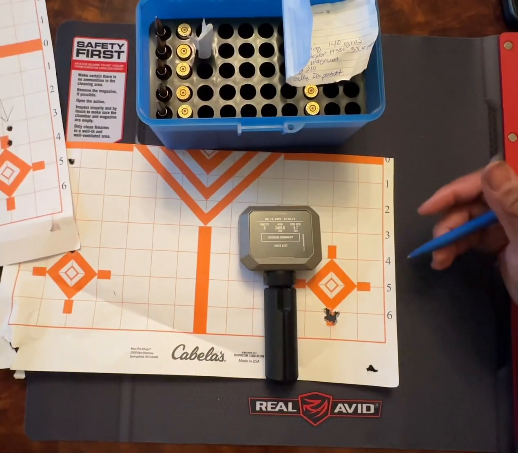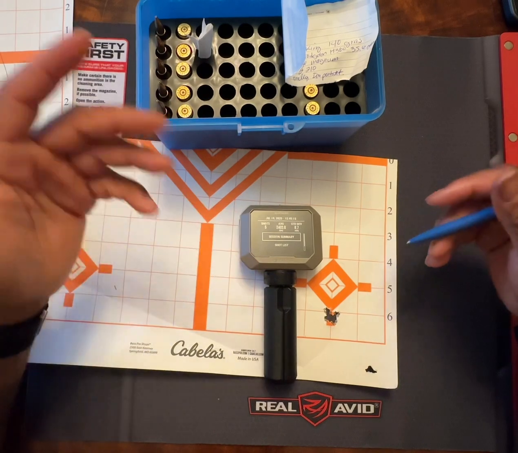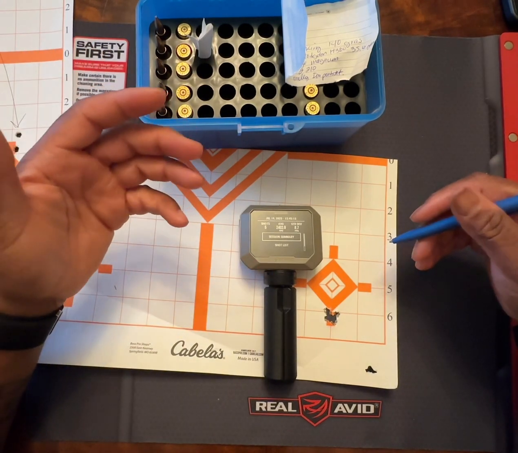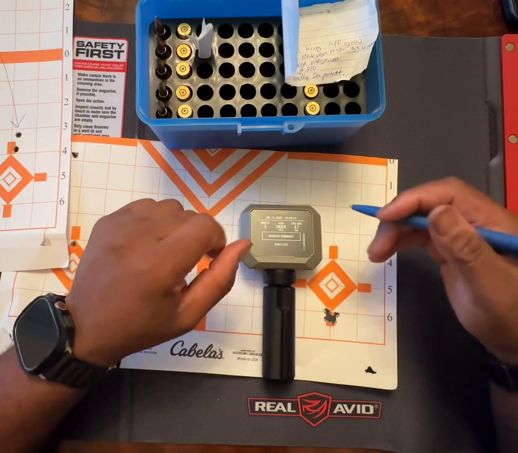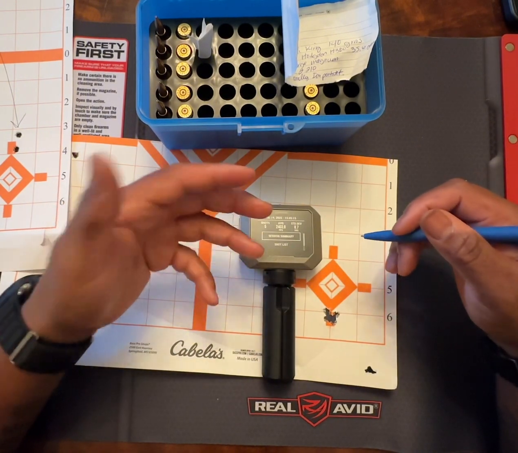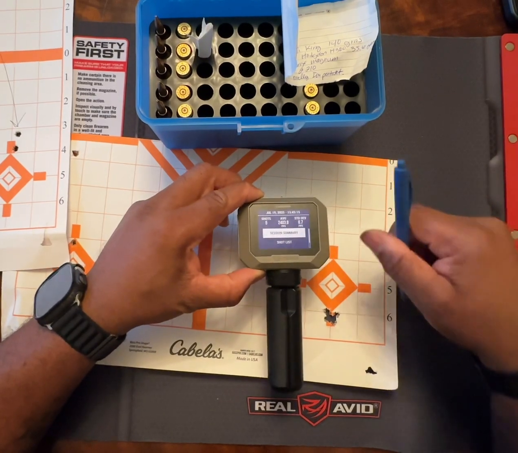The only way you can calculate that is to have a chronograph. Now, there are other chronographs like the LabRadar. I particularly like Garmin, one, because of the support and the customer service that they have. They stand behind their products, and this tool is absolutely accurate.